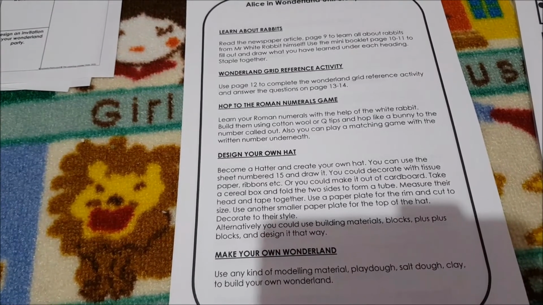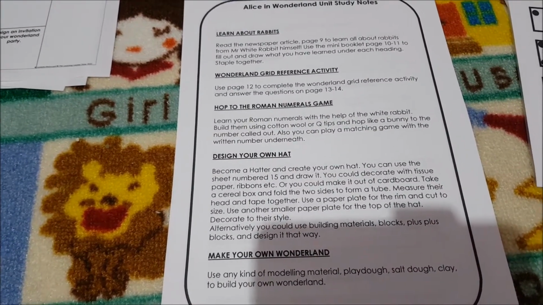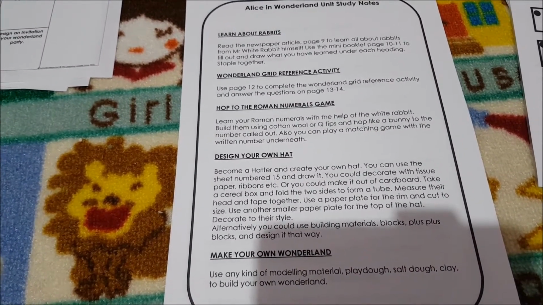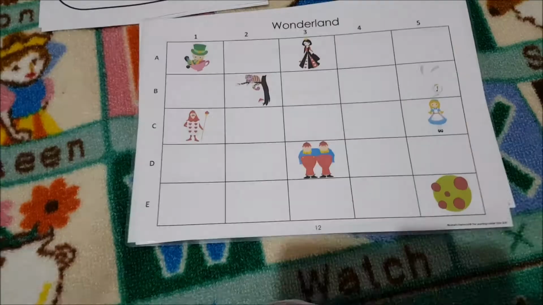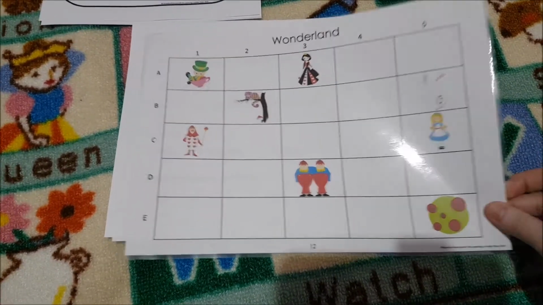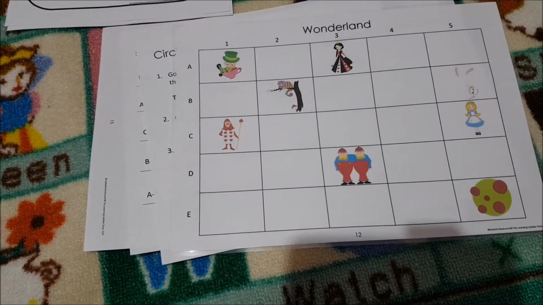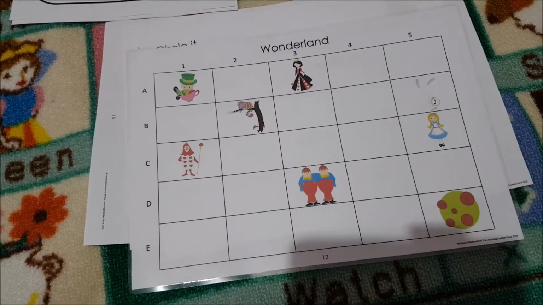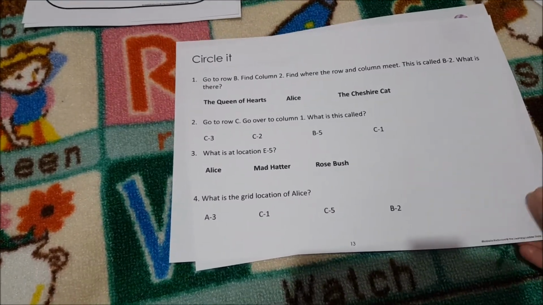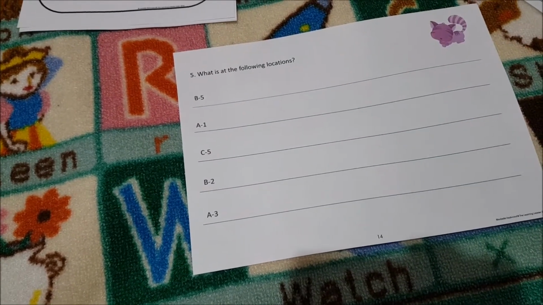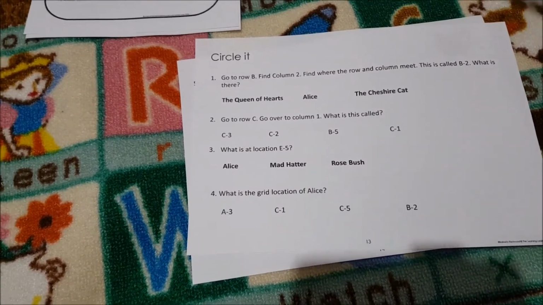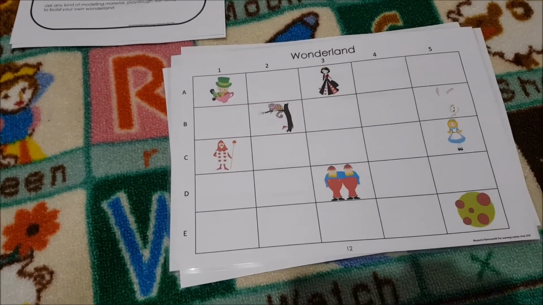Okay, the next activity is the Wonderland grid reference. So we're going to use page 12 to complete the Wonderland grid reference activity and answer the questions on page 13 and 14. So here is our Wonderland grid. I have laminated this just to keep it safe. And then we've got some questions here on page 13 and 14 to complete using the grid.